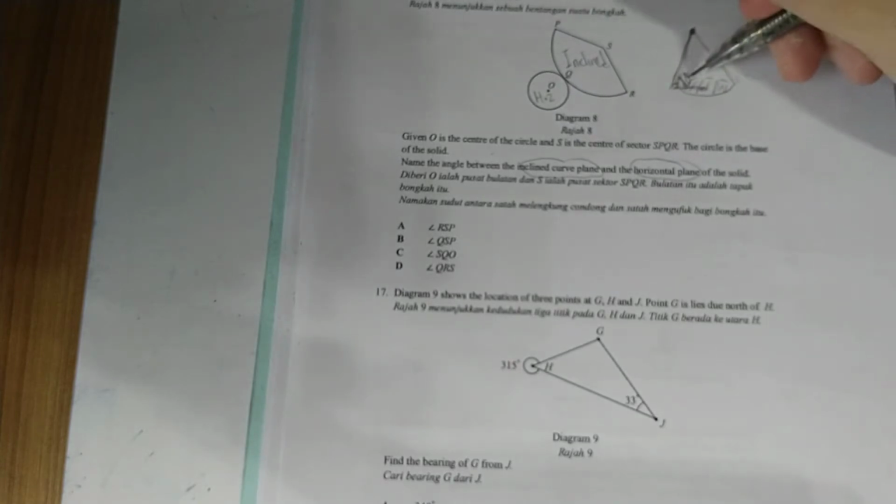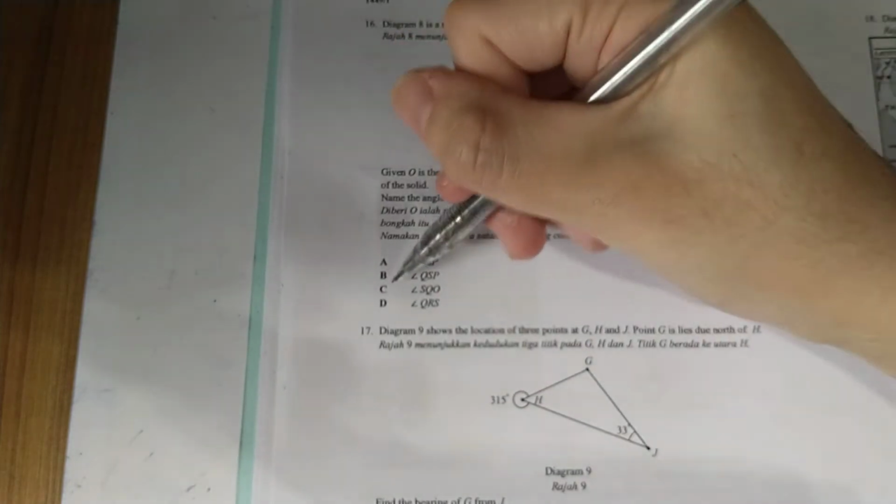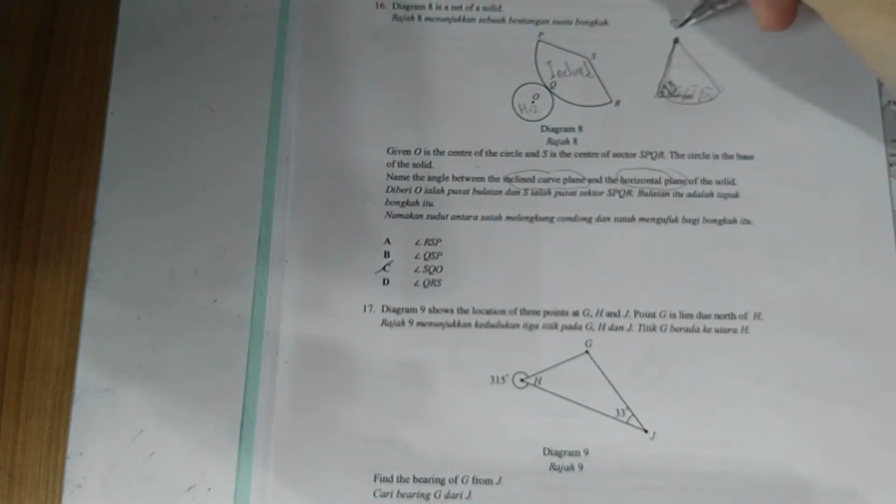So this is the angle. This is the answer. So A, B, C, D. Which one is your answer? So the answer would be C. Why is it C? Because I know that this is S.